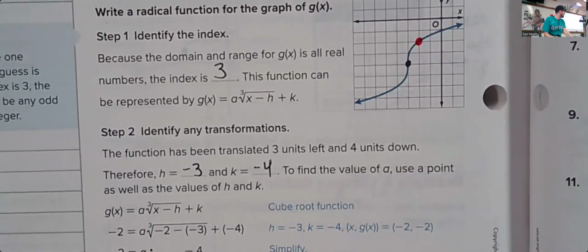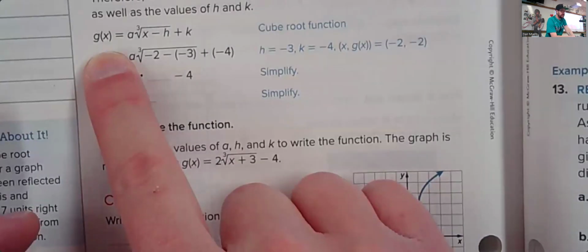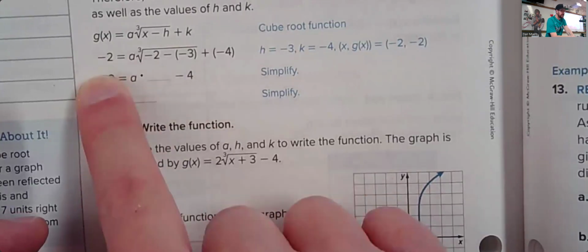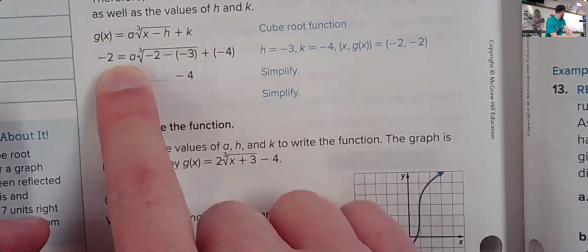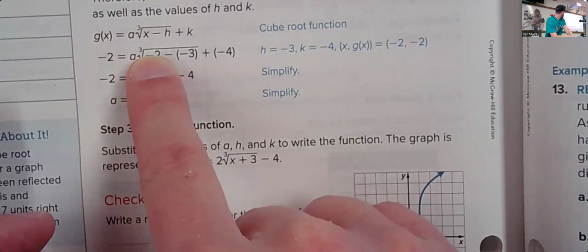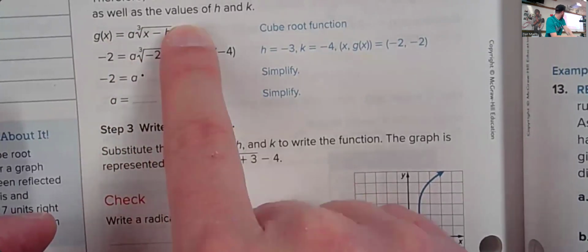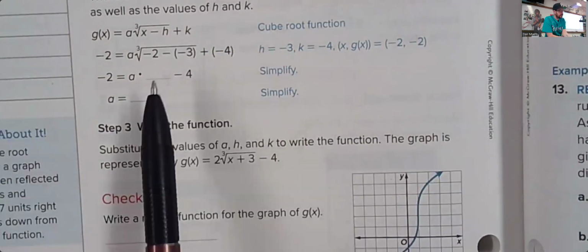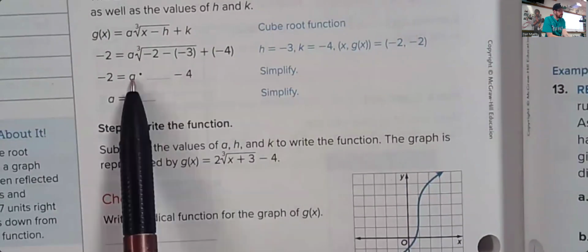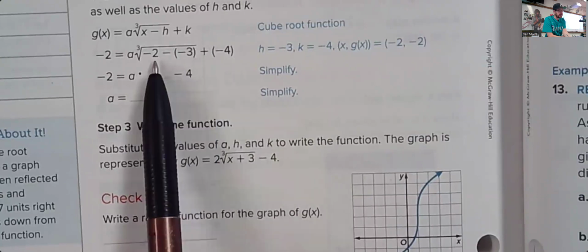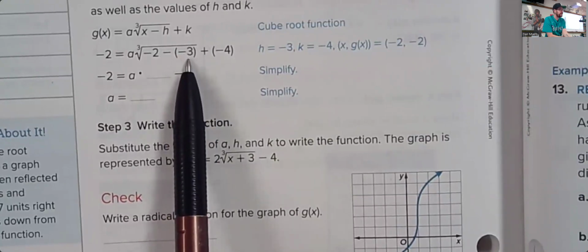And then substitute in and solve for a, because out of this entire function, g of x, a, x, h, and k, we have g of x, which is the y value, which is -2. We don't know a, that's what we're solving for. We know we've got a cube root. We have an x value of -2. We have an h value of -3. We have a k value of -4. And so we have 4 out of the 5 values, which means we can solve for the one that we don't know yet. So let's see, -2 minus -3 would be -2 plus 3. What's -2 plus 3?